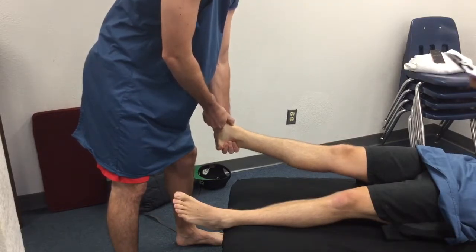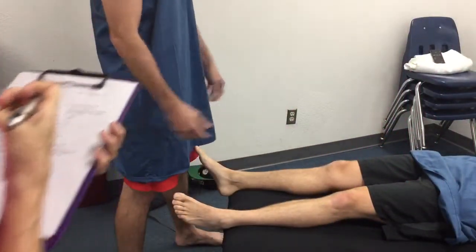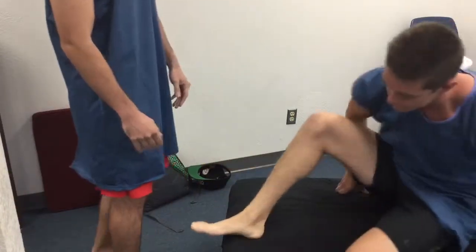And your last structure is the left triquetrum. Just sit right here.